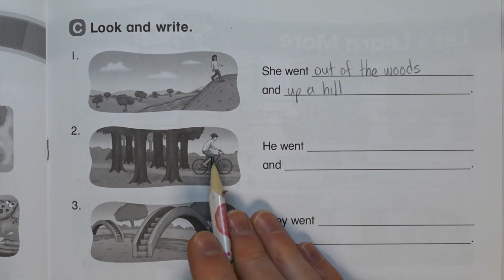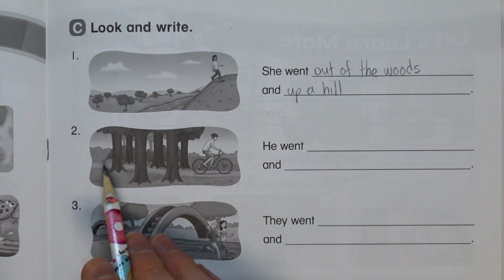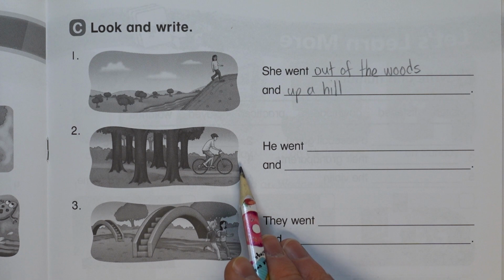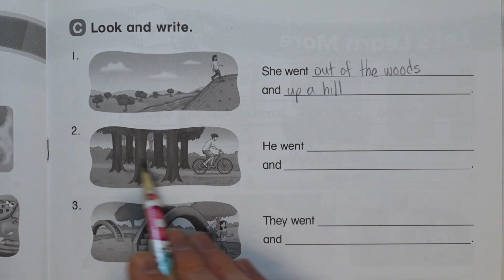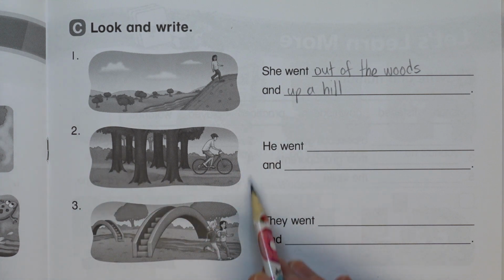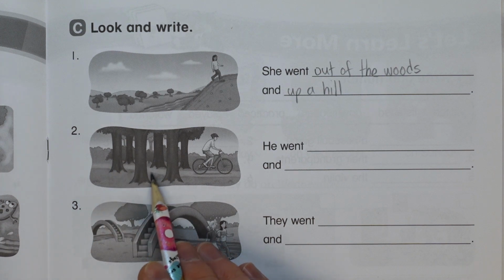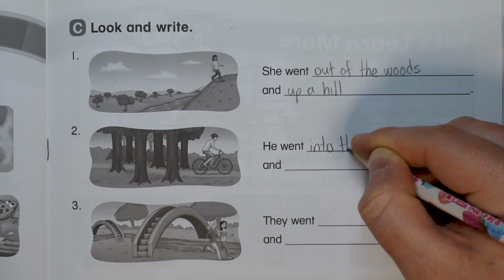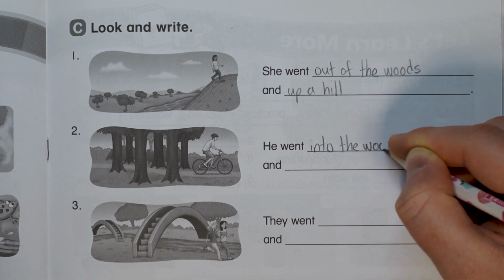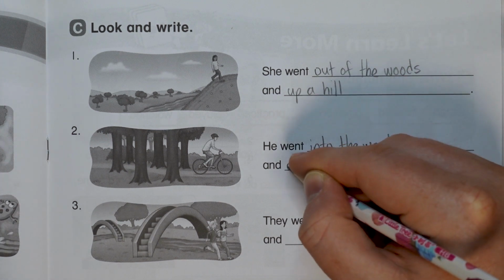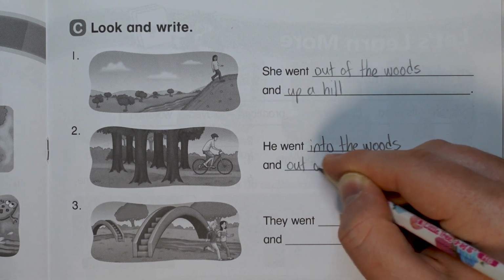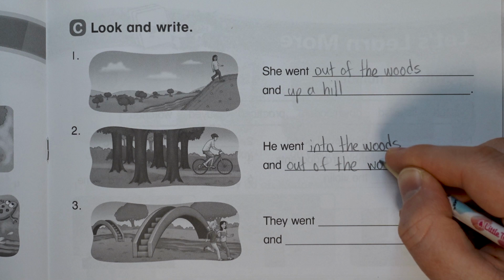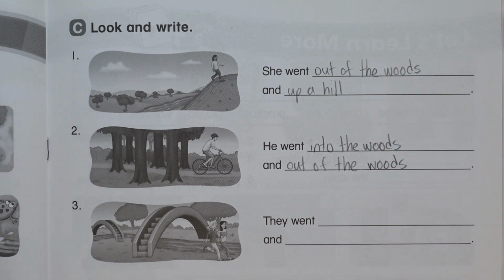Okay. And now this boy, he went, well, here's one action, going in, and another action is out. And I could say through, but then there's no number 2. So we'll say into and out of. He went into the woods and out of the woods. And remember, the woods just means like a forest, an area with lots of trees.